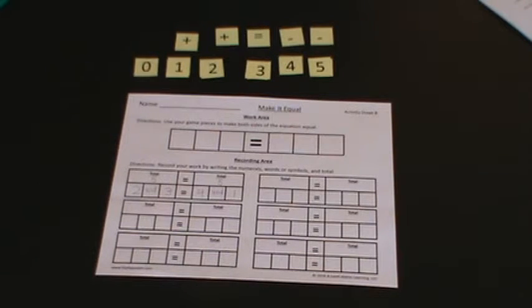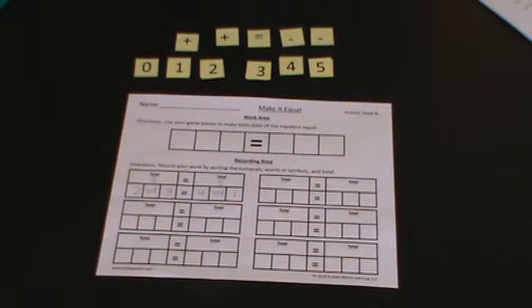Moving on to the 0 through 5, the teacher will hand out the numeral sheet 0 through 5 with the symbols. Have the students cut these out on the dotted lines and organize them.